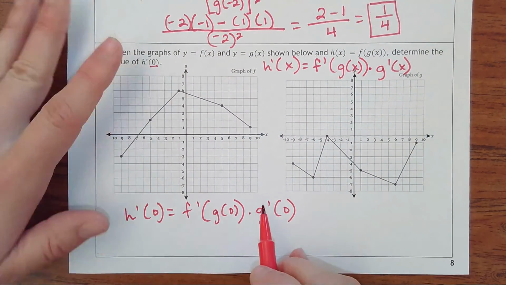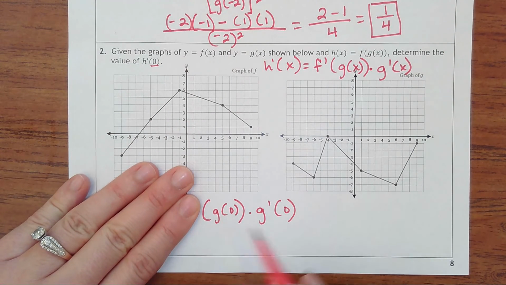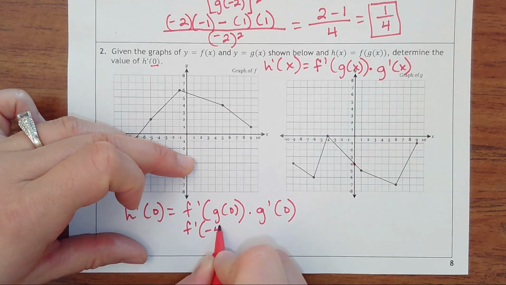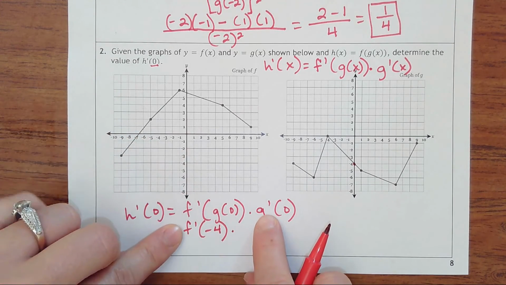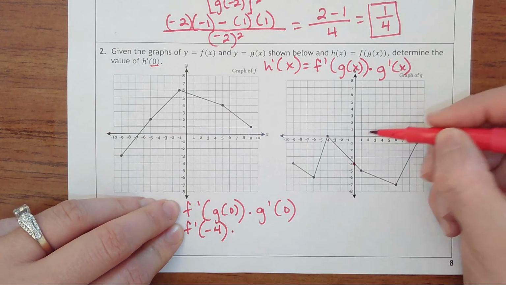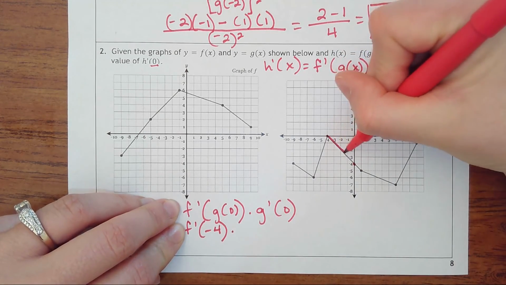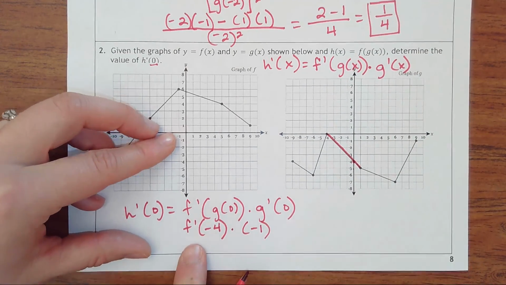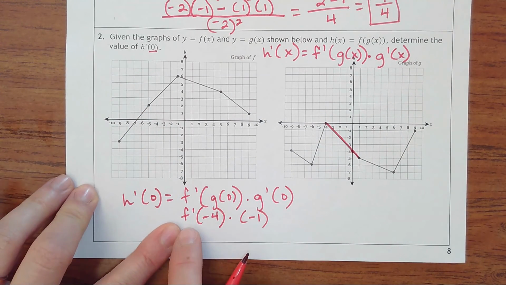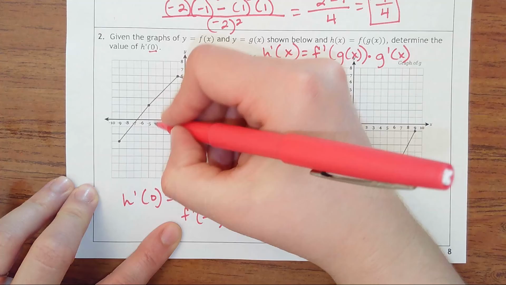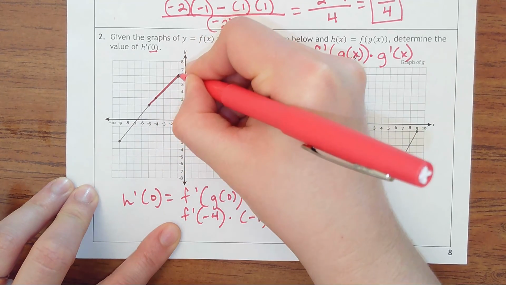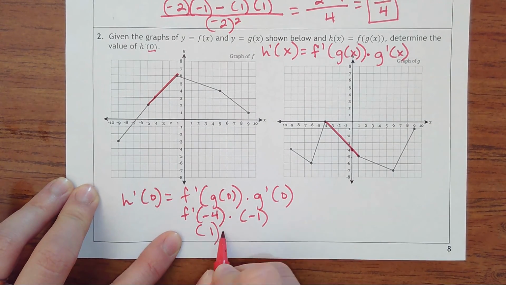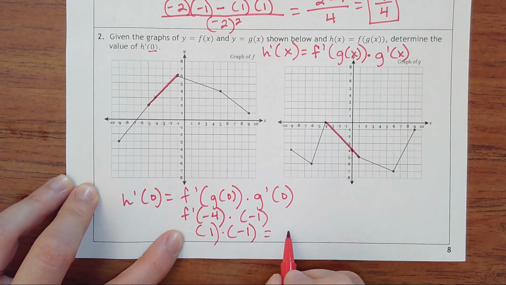Looking at our g graph, we want to find what is the y value when x is 0. That would be -4. And then we want the slope of g at 0. Which is this piece. So it looks like it's going down 1, right 1. So that'd be a slope of -1. Okay, you have to find your slope of f at -4, which should be here. This linear part is going up 1, right 1. So that slope is +1 times -1 would give you a final answer of -1.